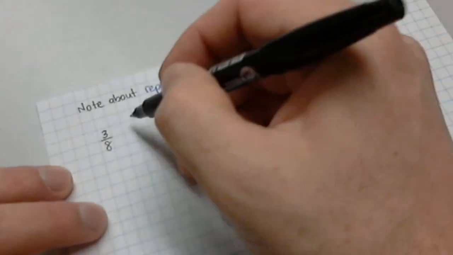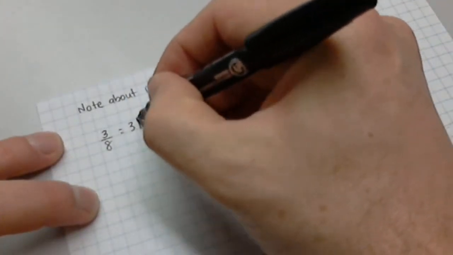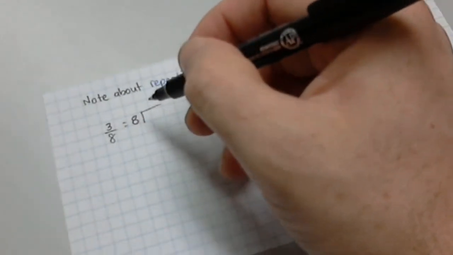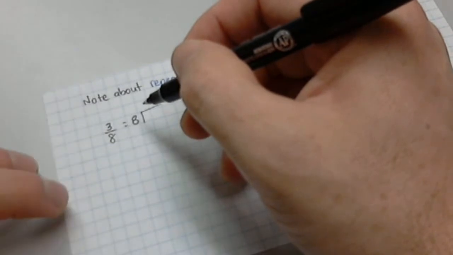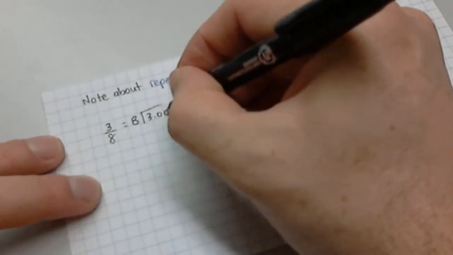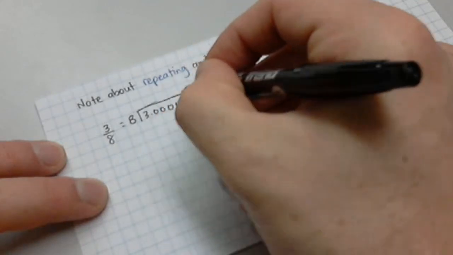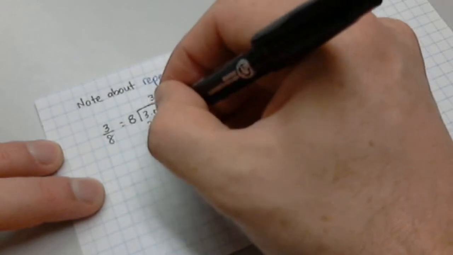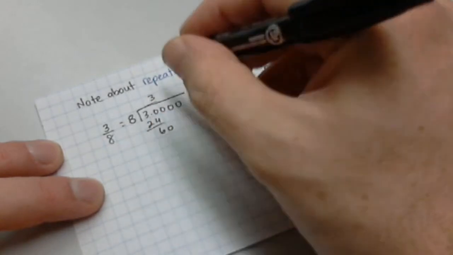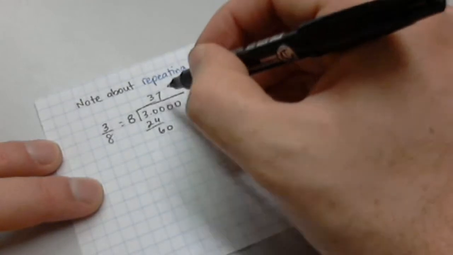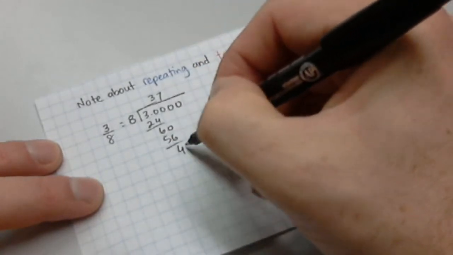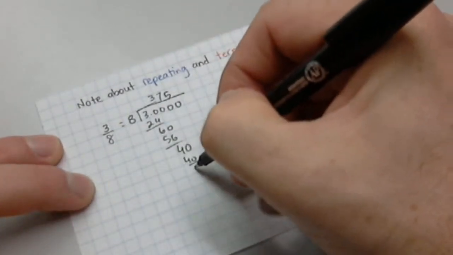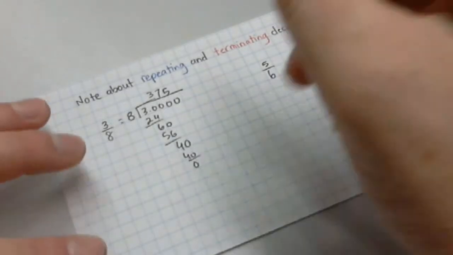So to calculate these things, we do 8 into 3. And we'll add a couple of zeros. 8 goes into 33 times. 8 times 3 is 24. 6 left over. 8 goes into 60 7 times. It's 56. It's 4 left over. 8 goes into 40 5 times. It's 40. No remainder. Okay, so this is done.